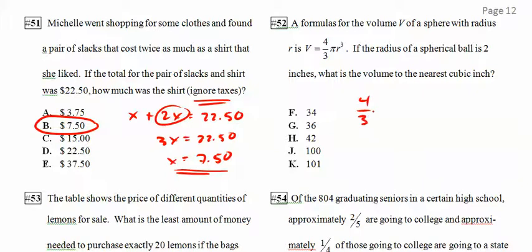This is in my pre-algebra section and not in my geometry because it's just simple plug and chug. Crank that out, you'll get something like 33.5, which rounds right there.